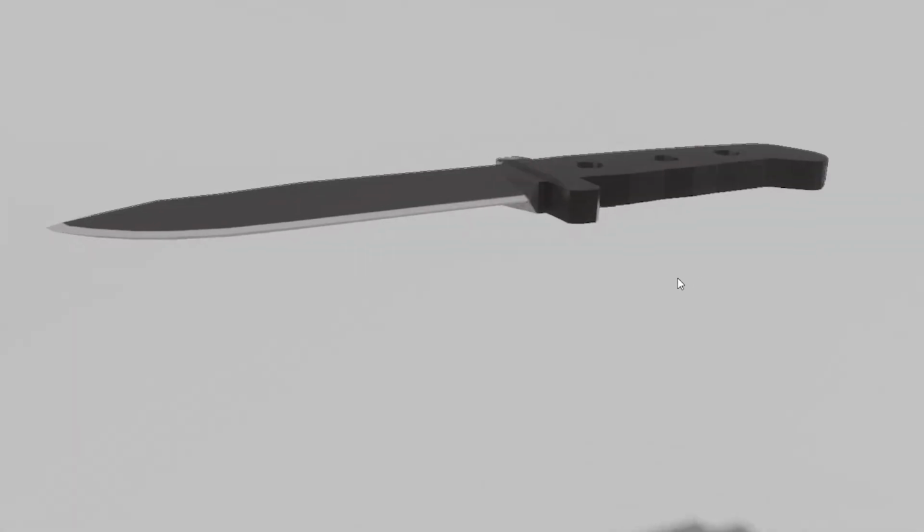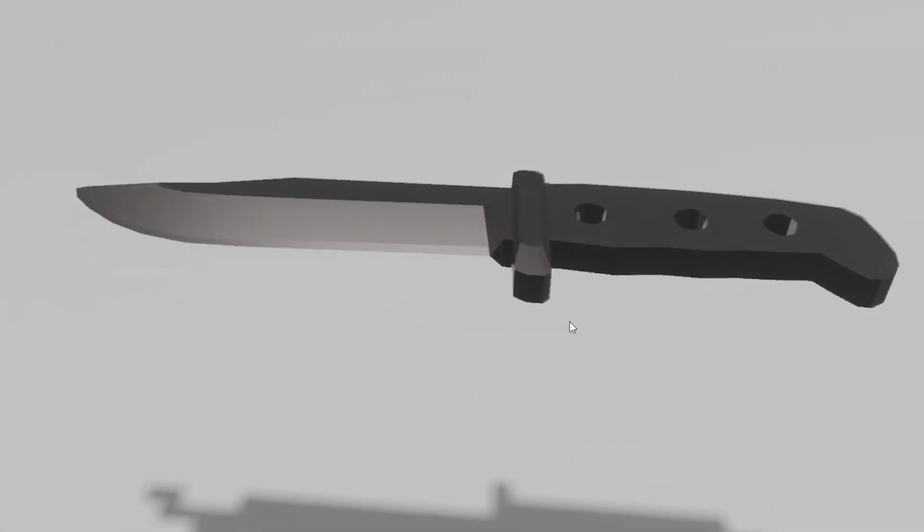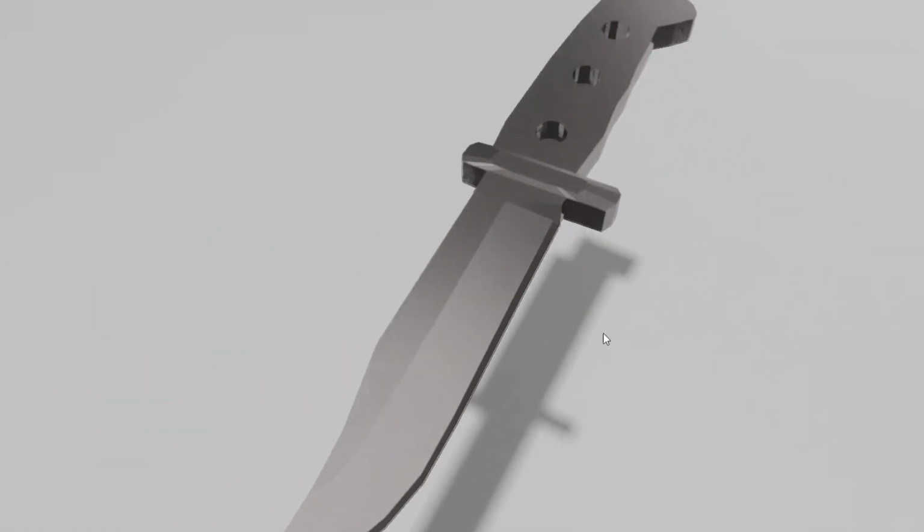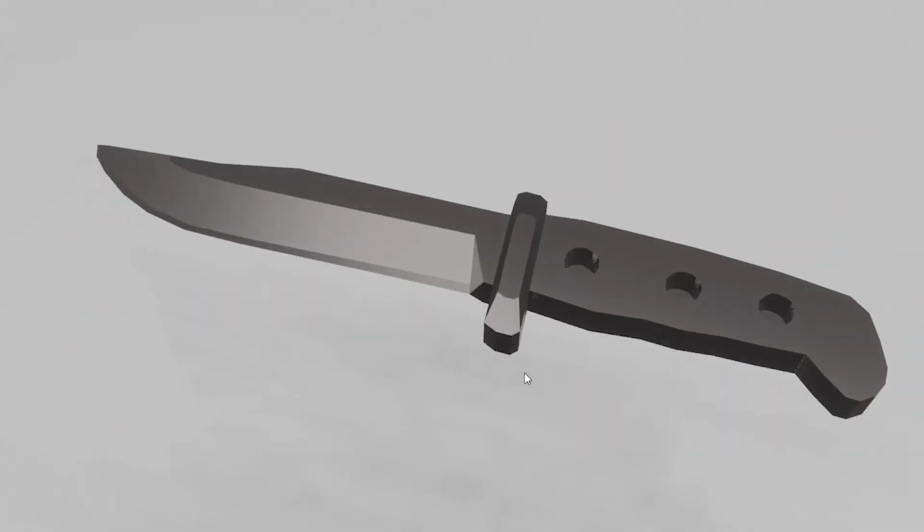Welcome back. In this lesson, we are going to learn the knife tool by making a knife. Let's go ahead and get to cutting.